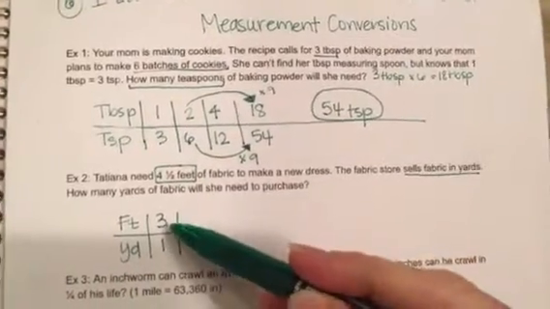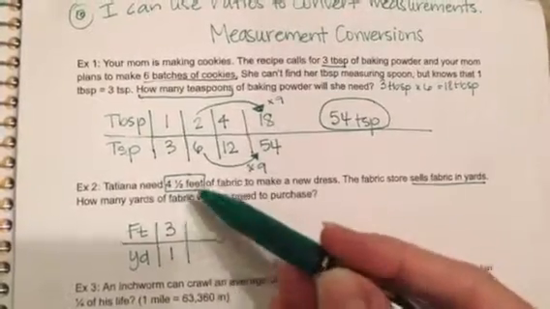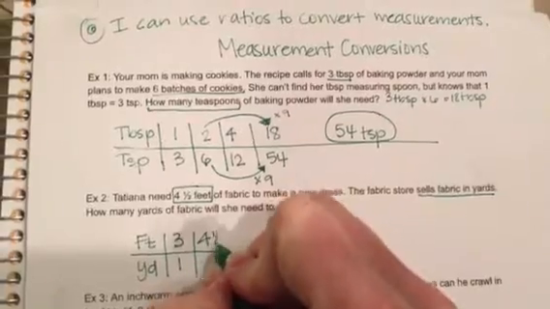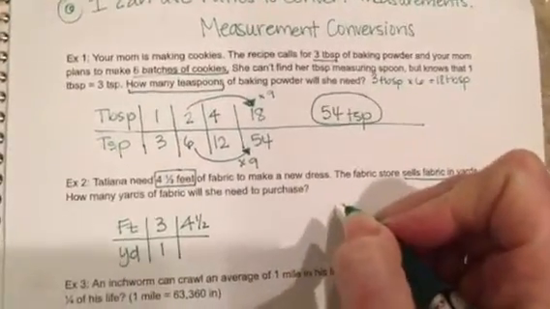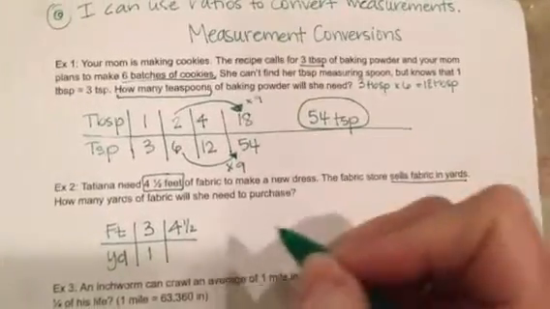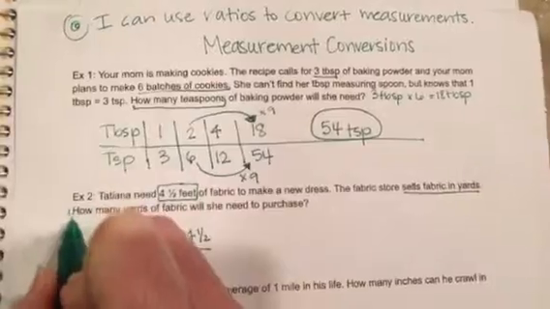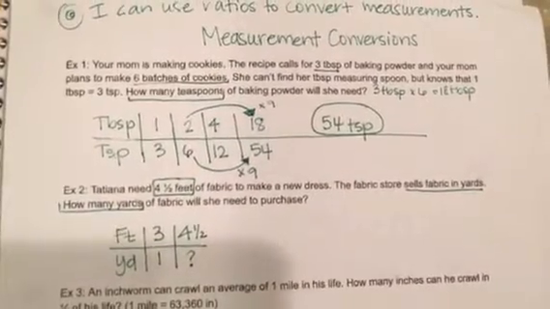So the first thing that I put into my table is 3 feet and 1 yard. Then I go back to my problem and it says she has 4.5 feet. Now you could write 4.5, or you could write 4.5. We all know that. And then this becomes a ratio comparison, and I'm trying to figure out how many yards of fabric. Here's my question. How many yards of fabric will she need to purchase?